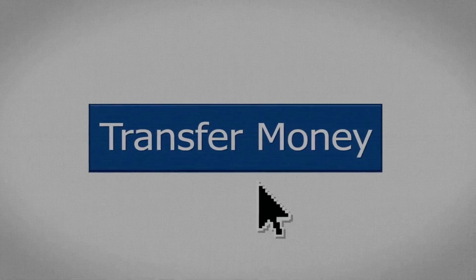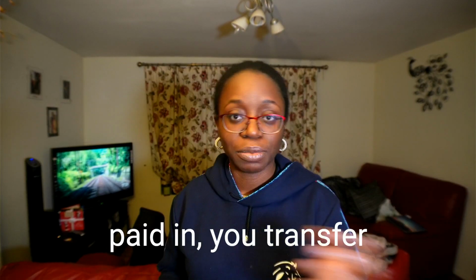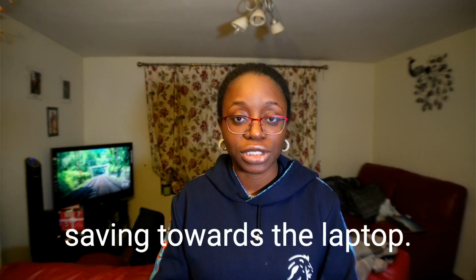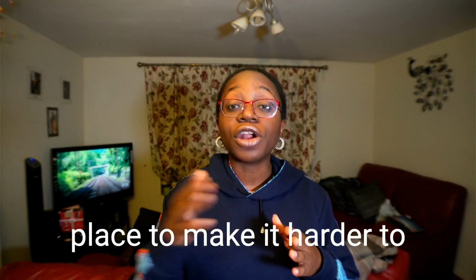And in that second account, every month you transfer money over there. So once you get money paid in, you transfer money into that savings account and you don't touch it. Don't spend that money because you're saving towards the laptop. Very important. And you can put things in place to make it harder to end up spending that money.